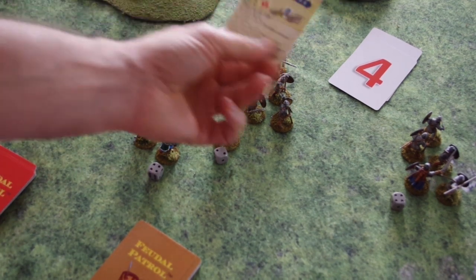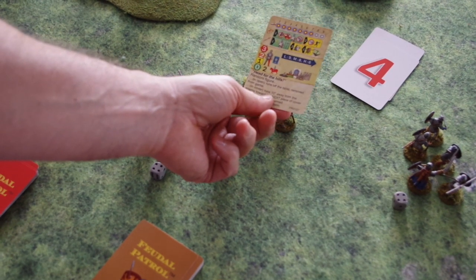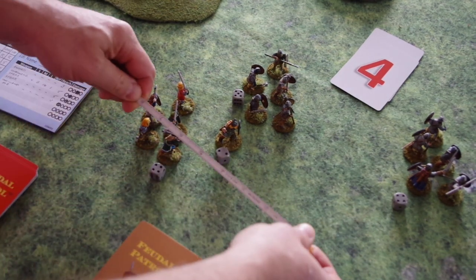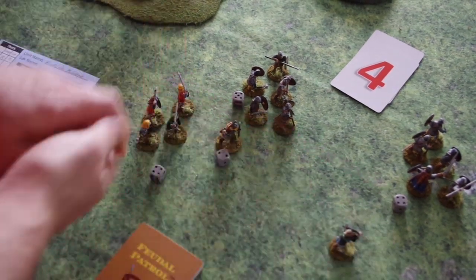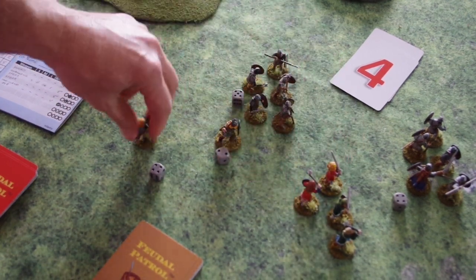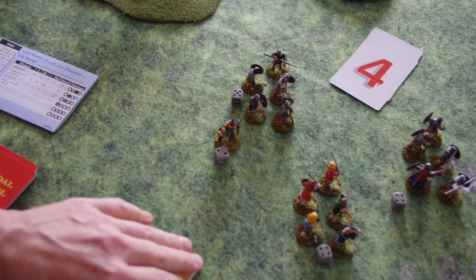So I flip the next card, and next to level of encumbrance of medium, it tells me that I get to move 8 inches. So now for this unit I would measure 8 inches, and these guys would come over here. Generally, carrying the big shield moves your level of encumbrance up from light to medium. Okay, then I flip the next card.